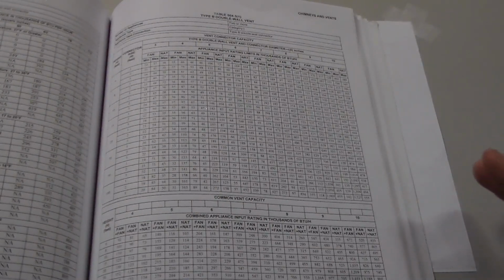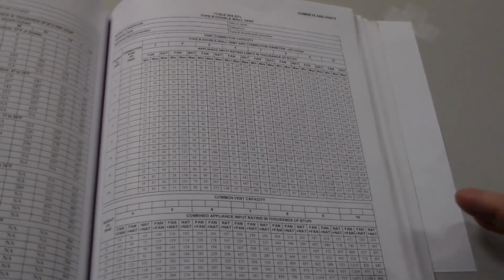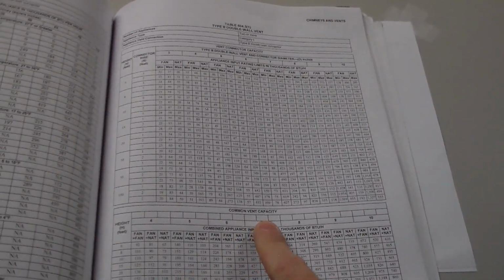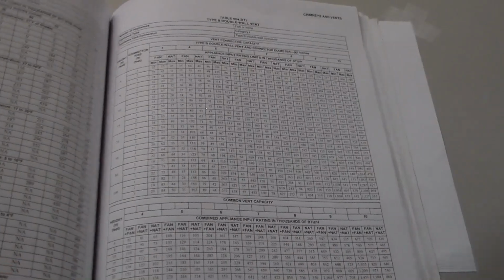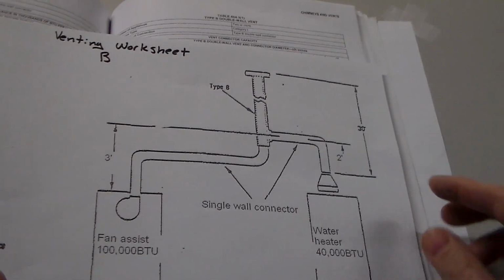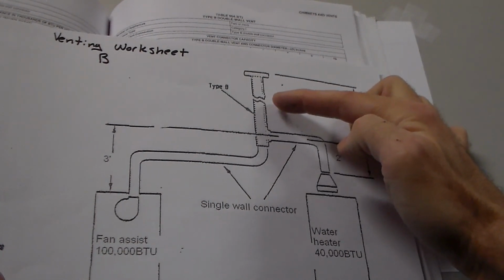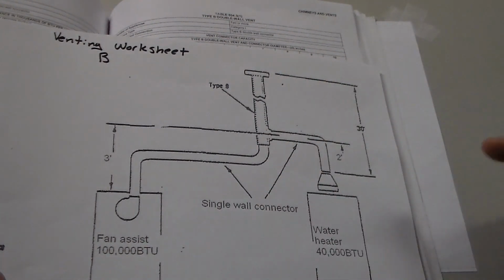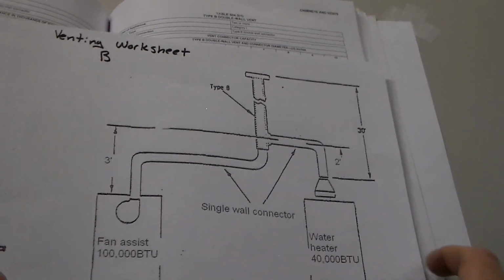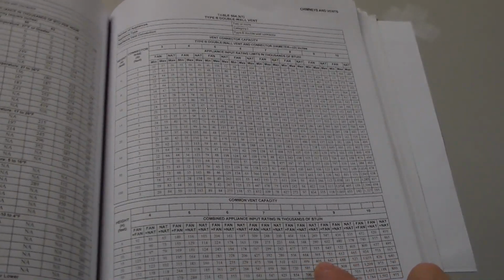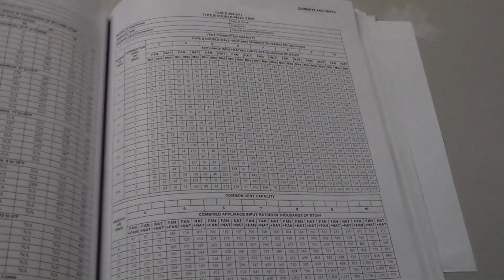The other thing that's different about the 2 or more appliance table is down here, it's got this common vent capacity. So we talked about that already. When you have a system like this, you're going to size that one, you're going to size that one, and then you have to size the common vent, by adding them together, which we'll get to later. But that common vent comes off the bottom here. Everything else comes off the top of this chart.